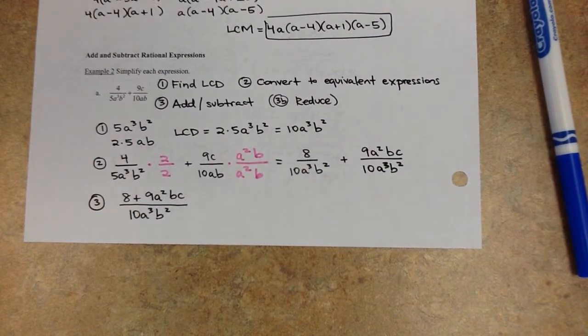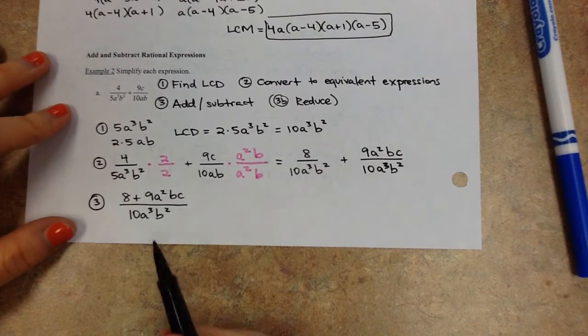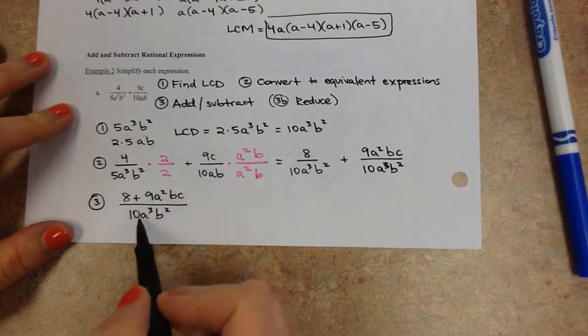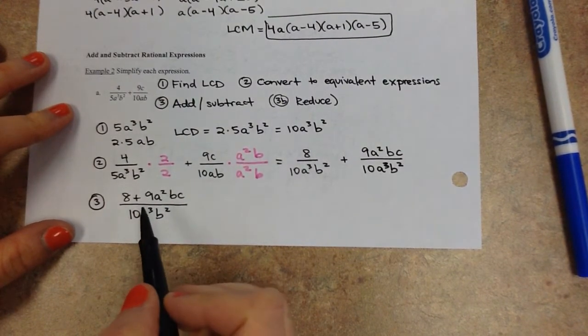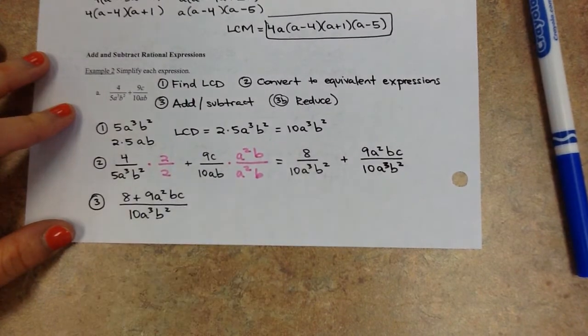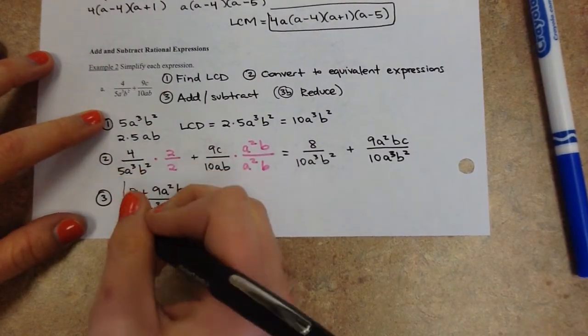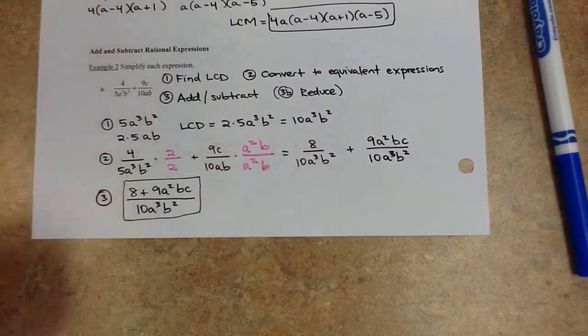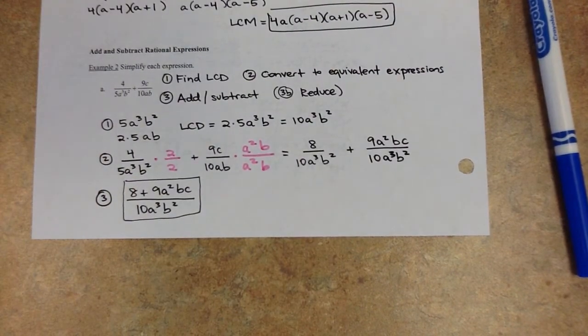I want to point out something that's very tempting but totally illegal. A lot of people will see these common a's and try to cancel them out. Does not work like that. Not unless you can take something from the 8 as well, and you can't. So this is our most simplified answer. All right, let's look at another one.